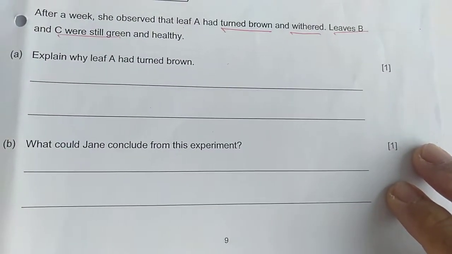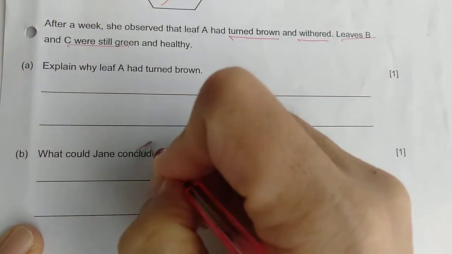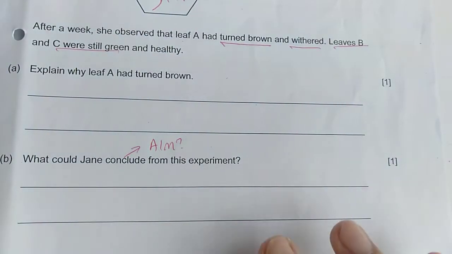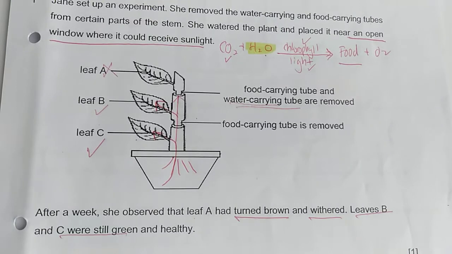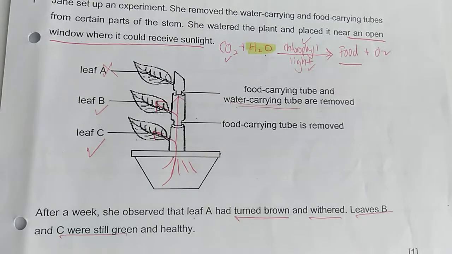Part B says, what can Jane conclude from the experiment? Now, conclusion is always the answer to the aim. So the question is, what is the aim of the experiment? We must see what was being cut. So what was being done to this poor plant here? Well, parts of the stems were being cut, and what was being observed?